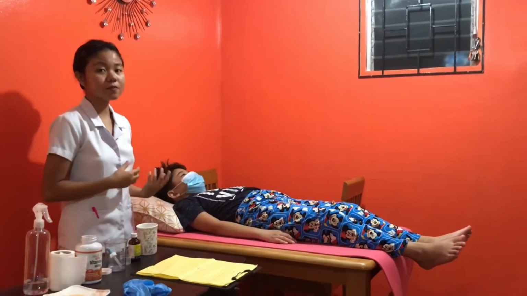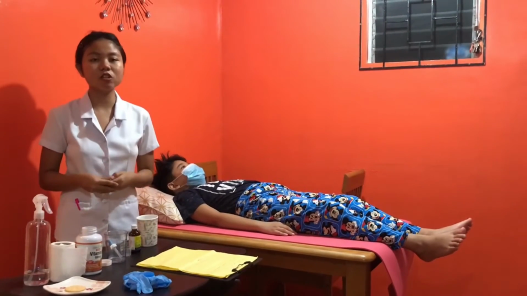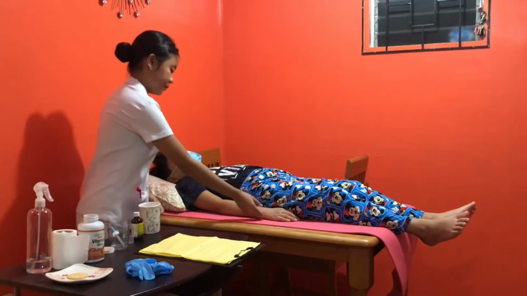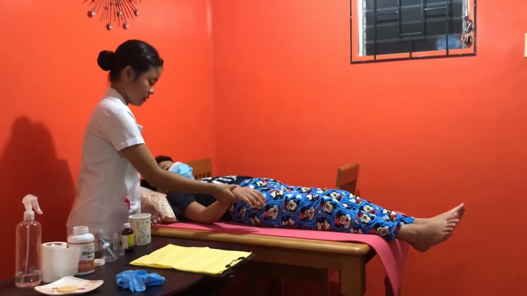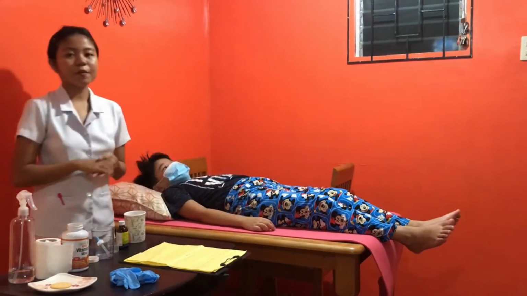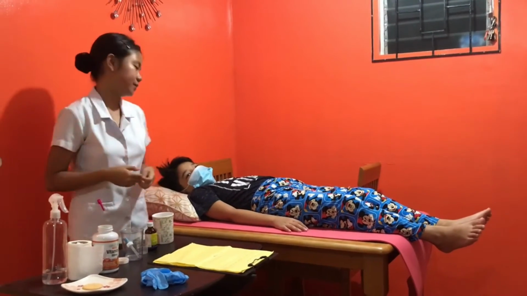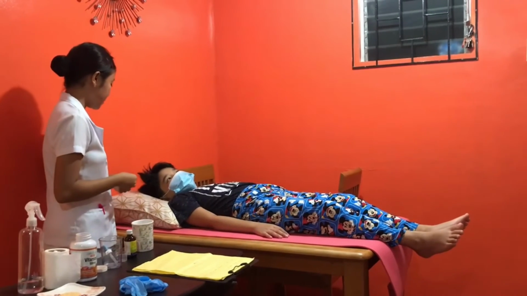Okay. Then after that, I am going to verify the client's identity by asking to state his or her name, or I'm going to check the client's wristband. This prevents errors in medication and also to make sure that I'm going to give the medication to the right client. So can you state your name? Derek. Okay. Then I'm going to ask the client for any allergy. This is to ensure that no client is given a medication that contains ingredients that the client is allergic to. So do you have any allergy on medicines?